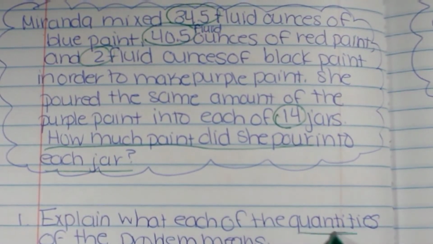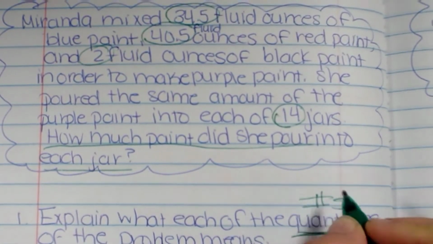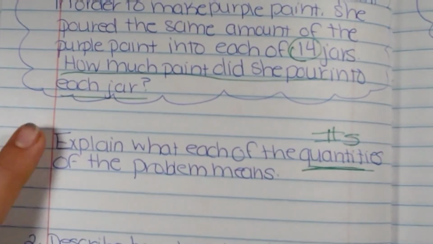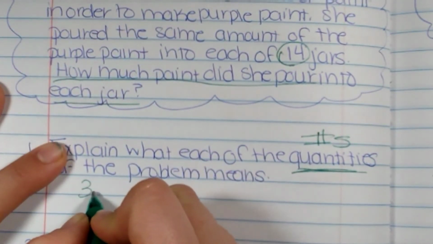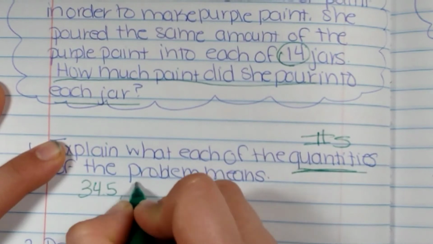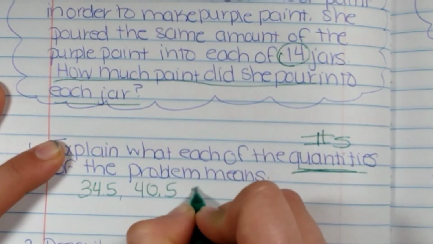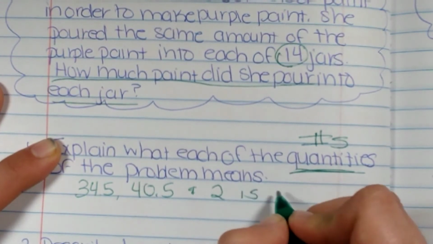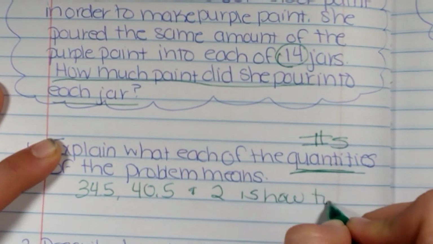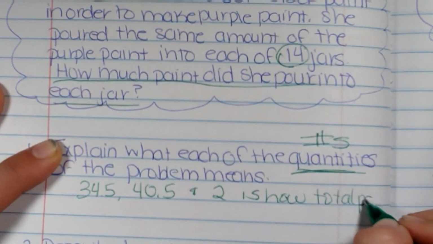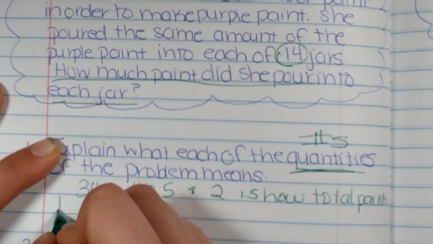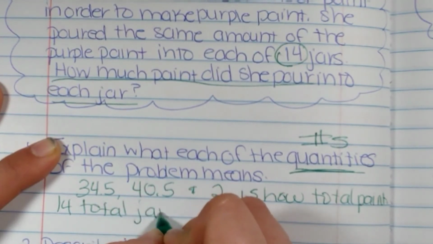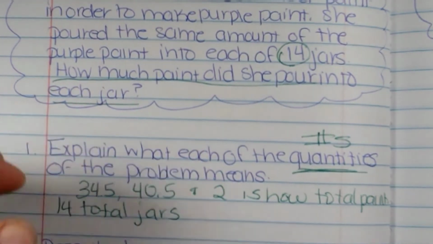So what are the quantities? Quantities means numbers. So what do the quantities mean? We have 34.5, 40.5, and 2, which is how much total paint she has, and 14 total jars. That's what the quantities stand for.